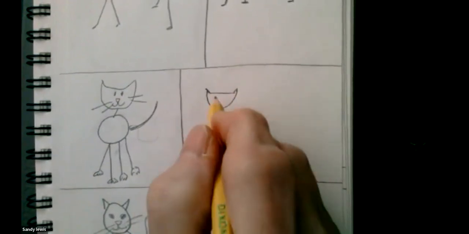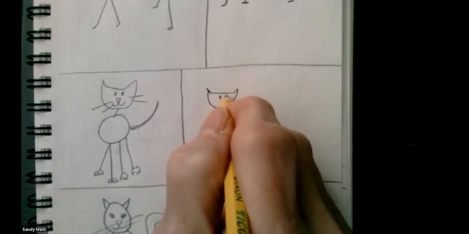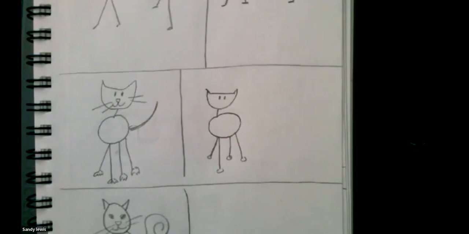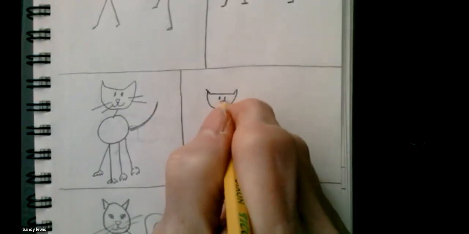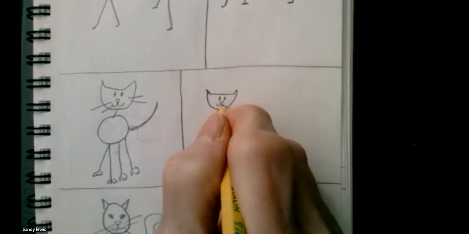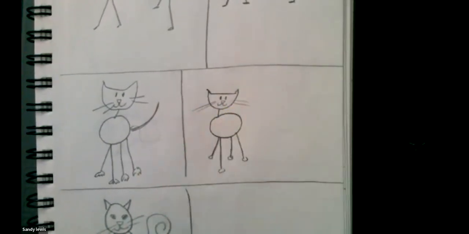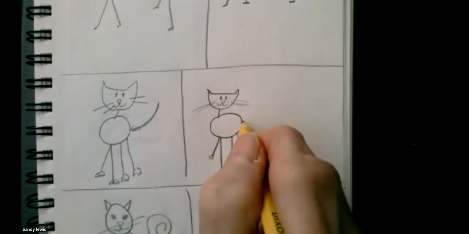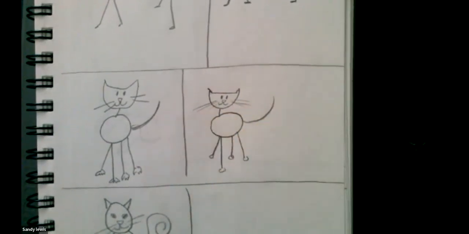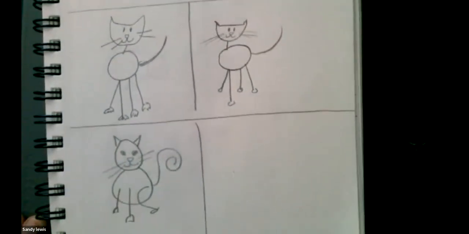And I don't have to do the cat's eyes. I can just do eyes at the top. You know, two little lines, again with the little triangle, little smile. And then, of course, I don't want to forget my whiskers, because that really shows that it's a simple cat. And then a simple tail. And third cat, not so bad.